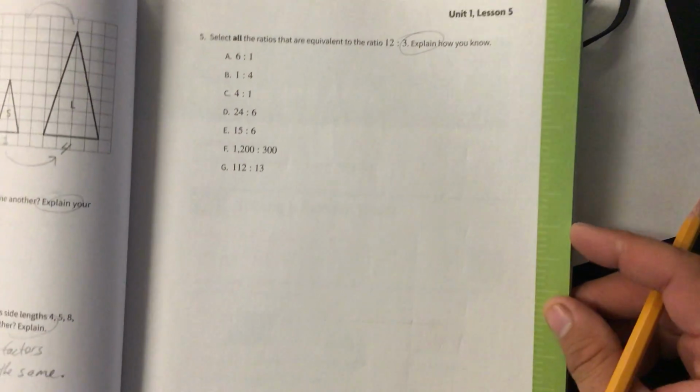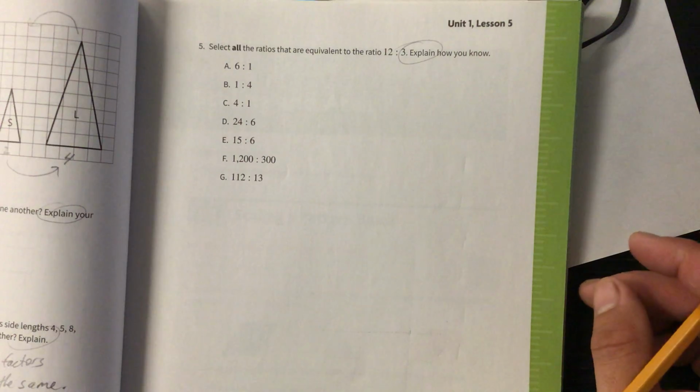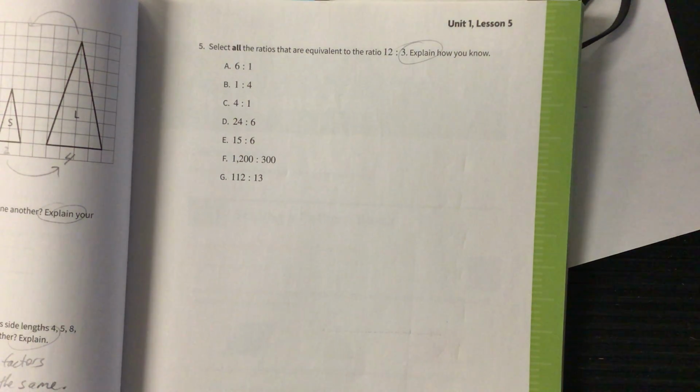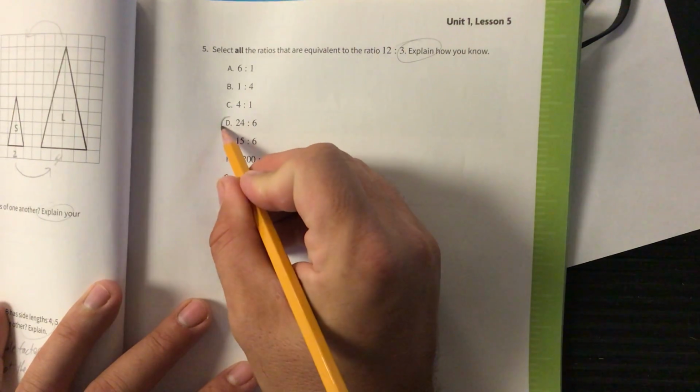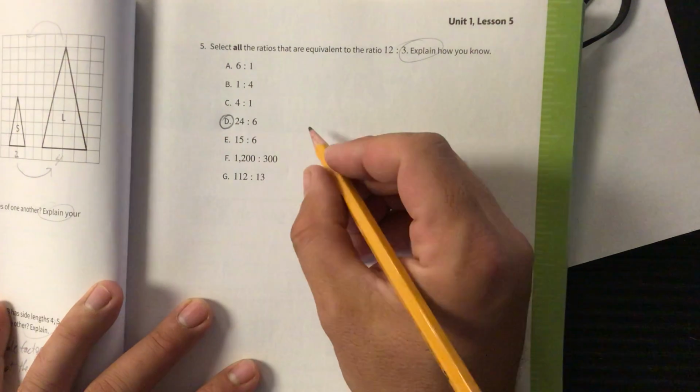Final question, problem number 5. Again, if it says explain, we need to do that. I think I even had you circle it. Select all the ones that are equivalent to 12 to 3. And then we'll do a little explanation for each one. Anybody give me one answer that's the same? Connor. D. Why? Because 12 times 2 is 24.